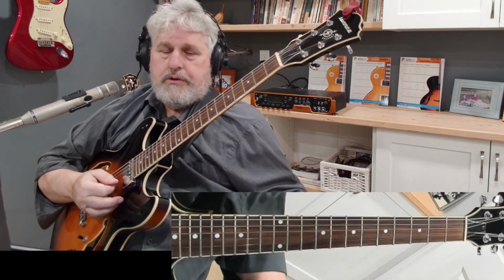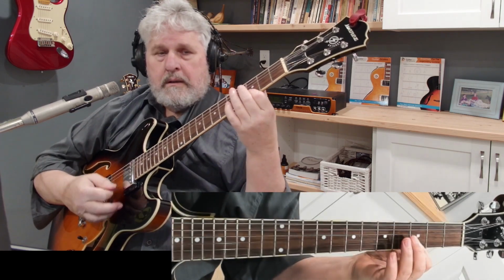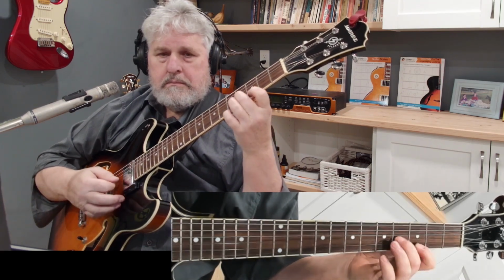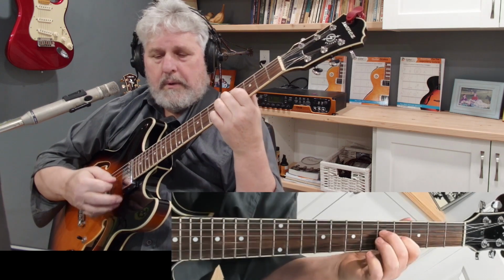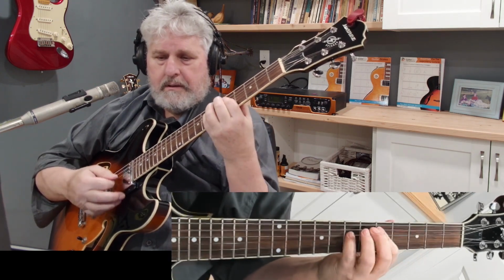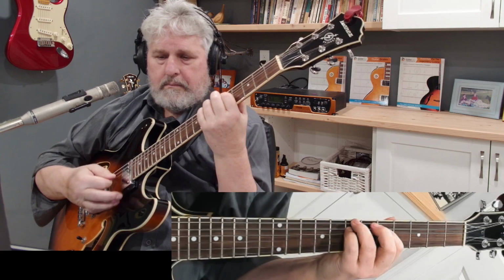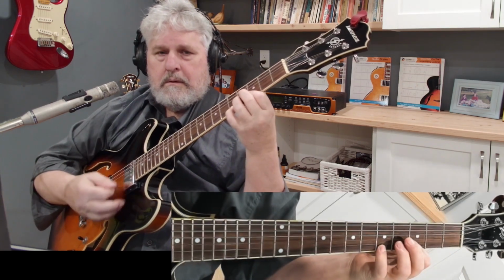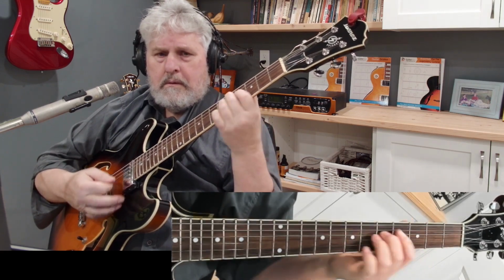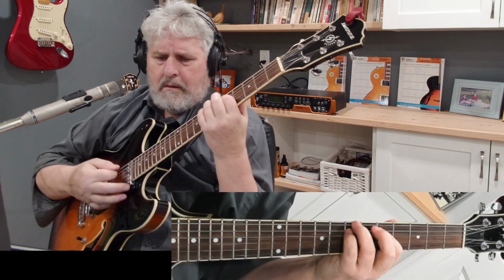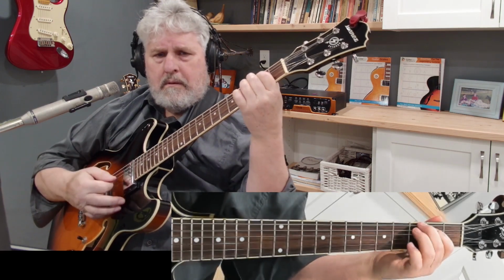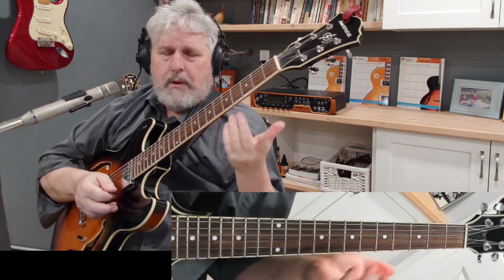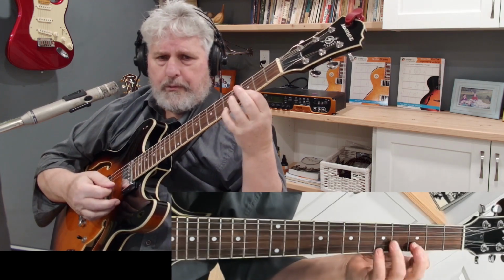Now let's do 2 notes at a time with just one melodic note. The melodic note is taking place on top. Okay, now let's put the melodic note on the bottom, of a double stop.